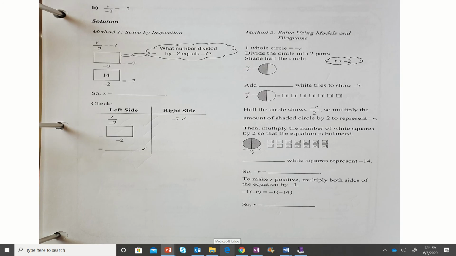There's a couple different ways of doing this one. We have r over negative 2 equals negative 7. Solve by inspection, very simply. What number divided by negative 2 equals negative 7? Well, I know 14 divided by 2 is 7, and because this is negative, the answer is going to be 14. So r equals 14. To check my work, I'm going to substitute r with 14. I'm going to get negative 7 here, and I'm going to get negative 7 here.